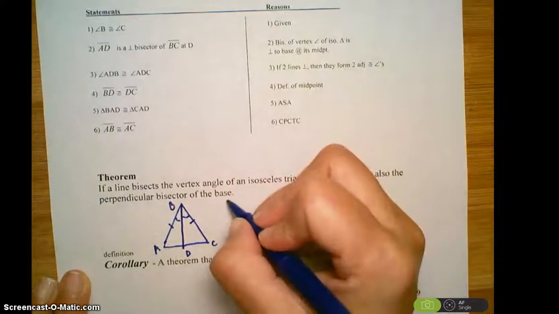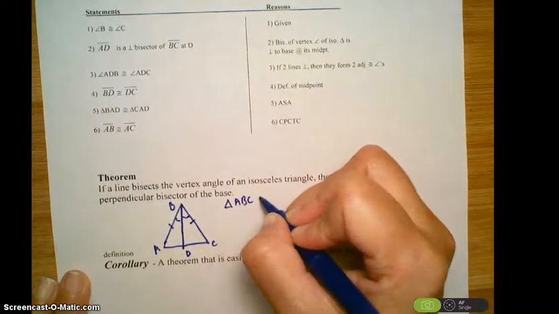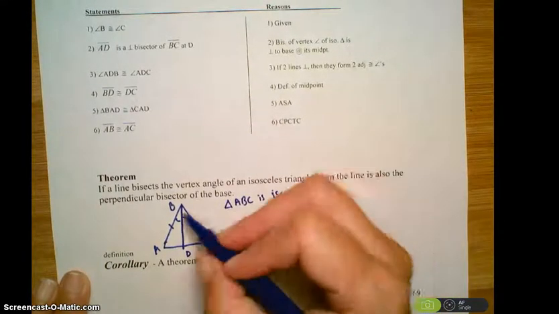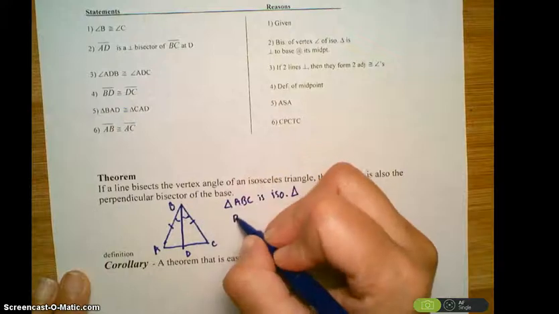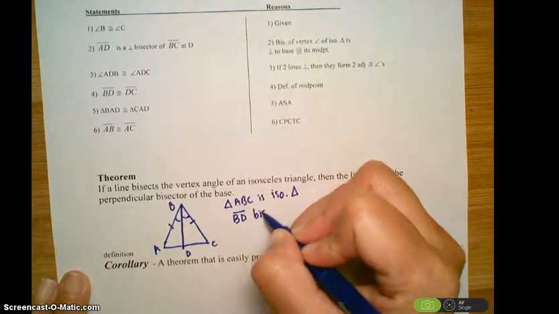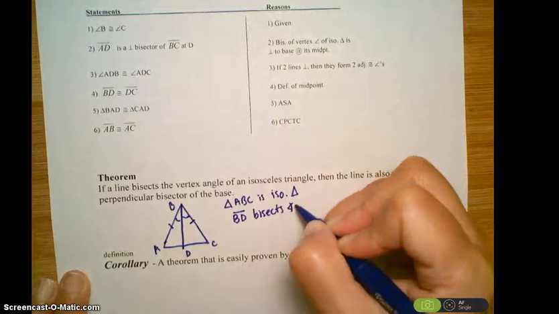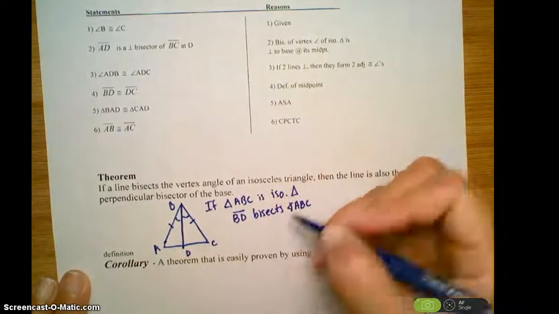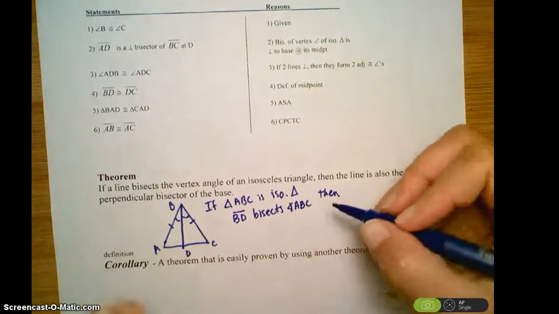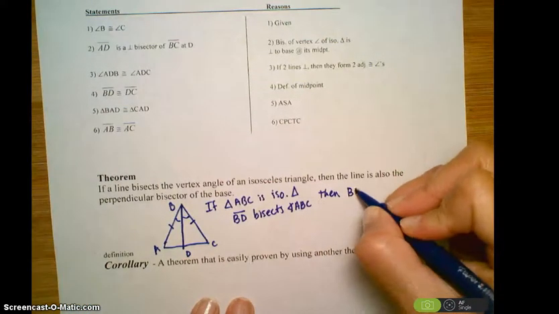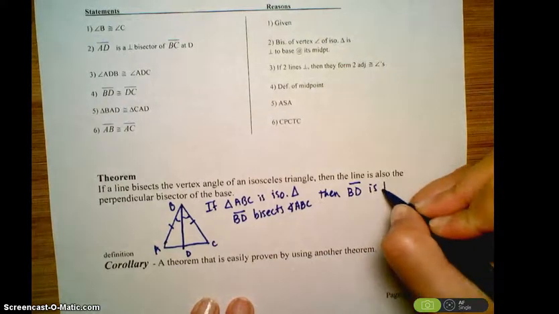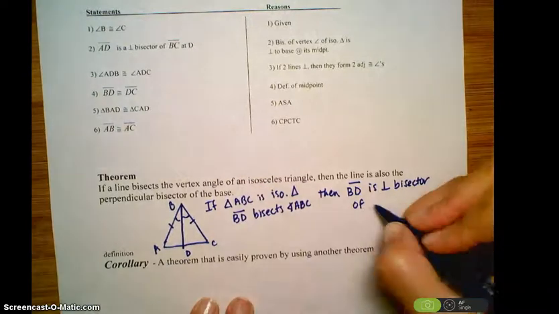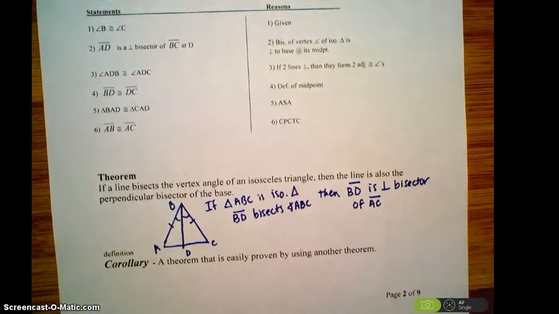What this is telling you is triangle ABC is isosceles. It's also telling you that BD bisects angle ABC. If all that happens, two hypotheses, then our conclusion will be that segment BD is the perpendicular bisector of segment AC.